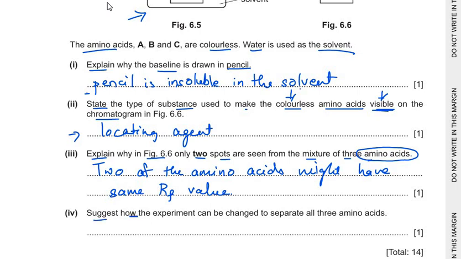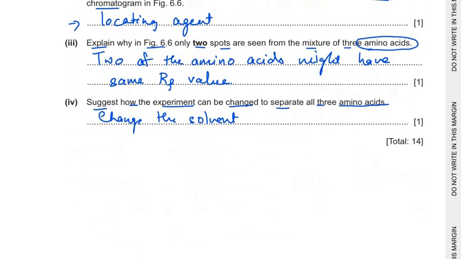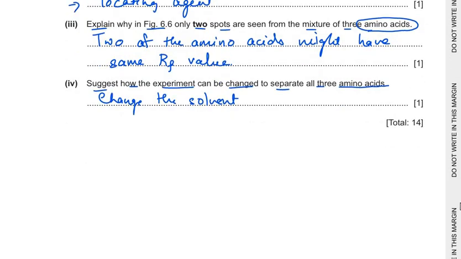Now suggest how the experiment can be changed to separate all the 3 amino acids. If we change the solvent, then the RF values of the amino acids in this given solvent might be different, and so they can be separated. So if we change the solvent, the amino acids can separate into 3 different spots. And here our paper ends. I hope all the explanation is very clear.